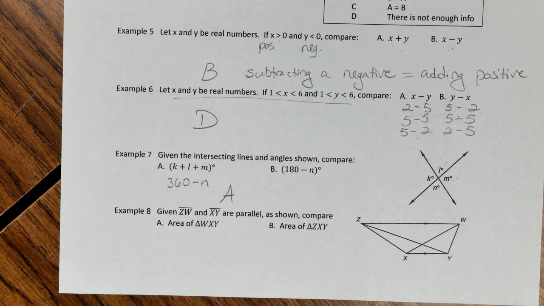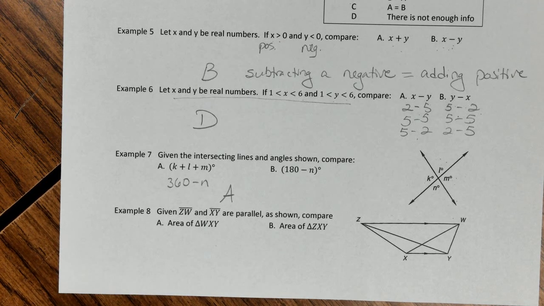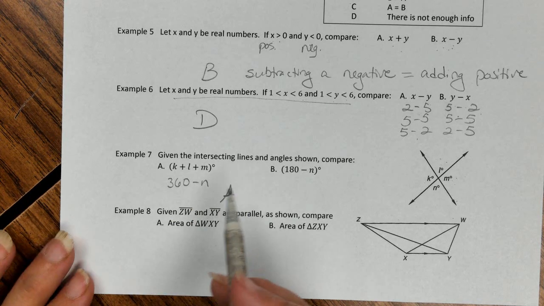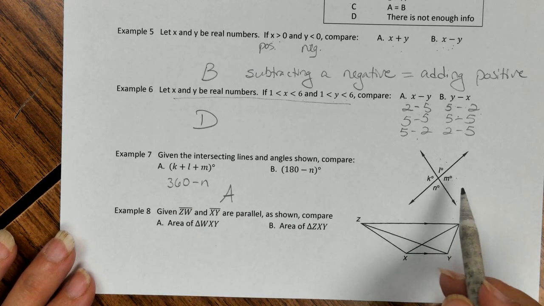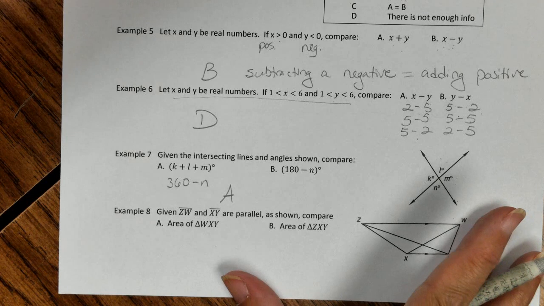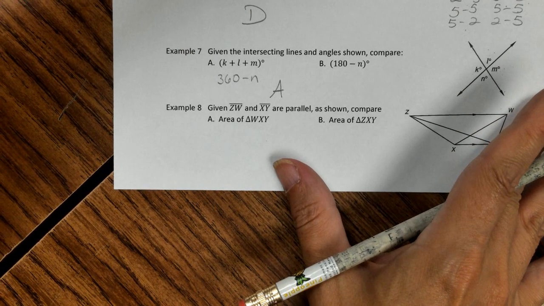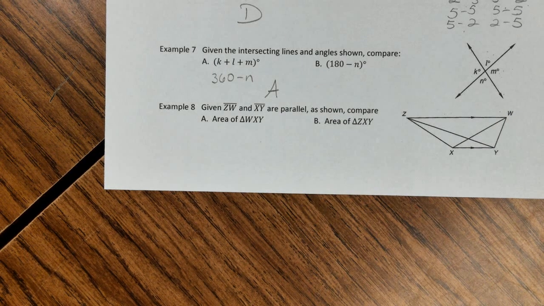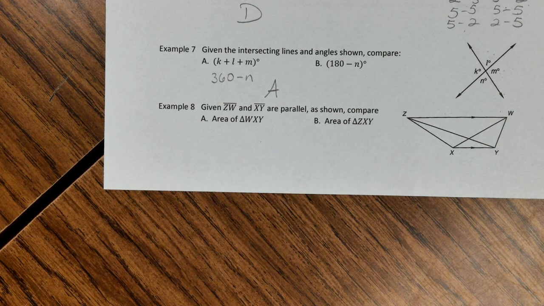And again, sometimes there's more than one way of looking at things, but that's the first way I saw for that one. And this, I think, is just enough explanation, because you have that picture. You don't need to write a lot to explain these, but you should have a reason for your answer. And don't put D just because you glanced at it and don't know what to do. That doesn't mean there's not enough information.